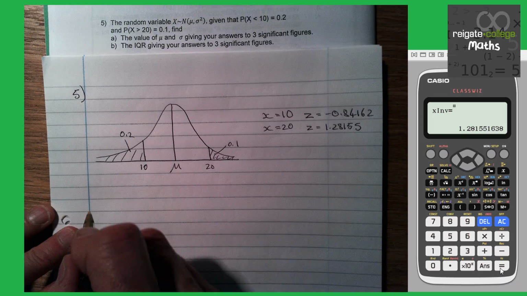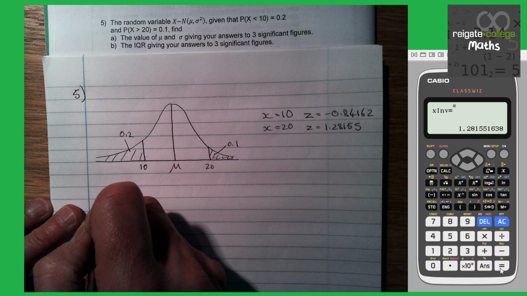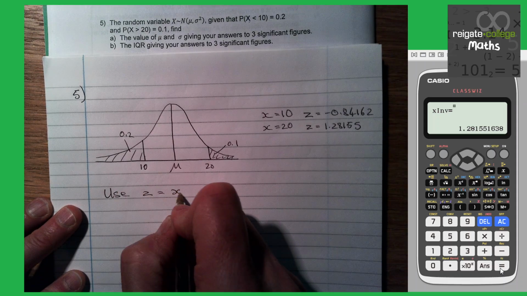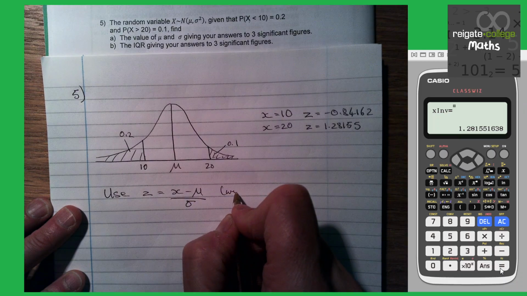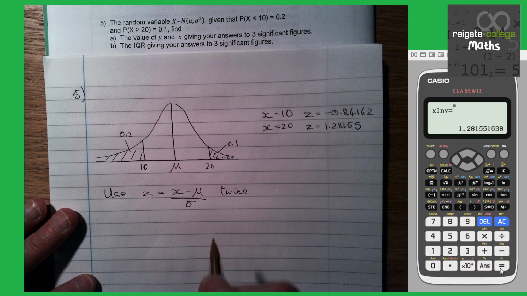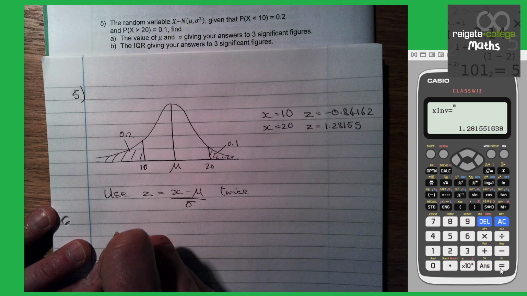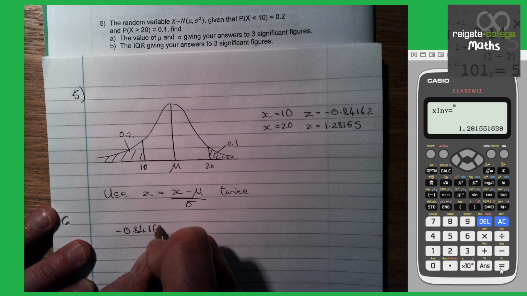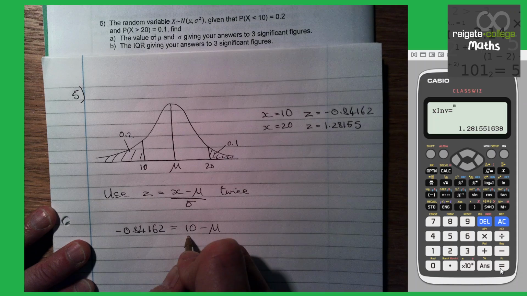And now we're going to use z equals x minus mu over sigma twice. So for the first one, our z was minus 0.84162, which is equal to 10 minus mu over sigma.